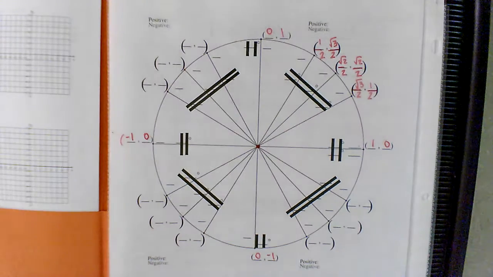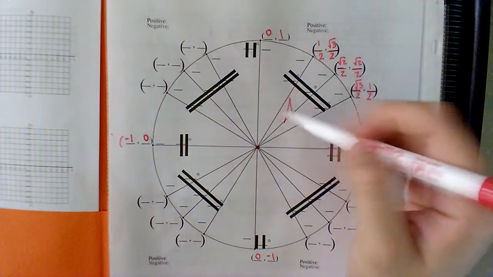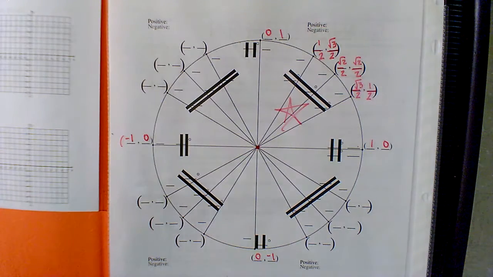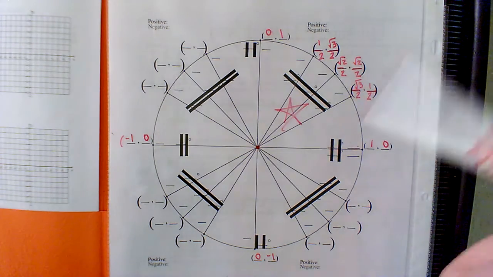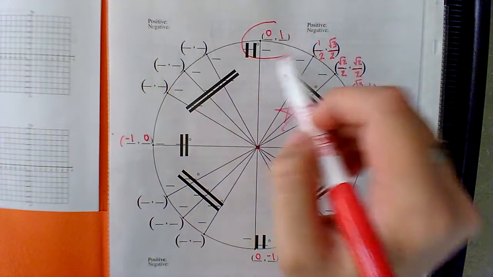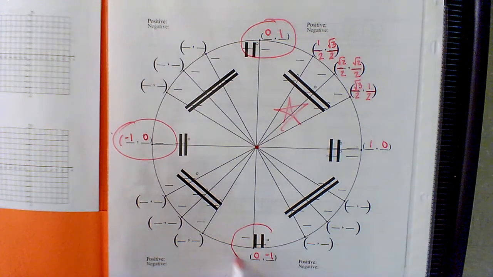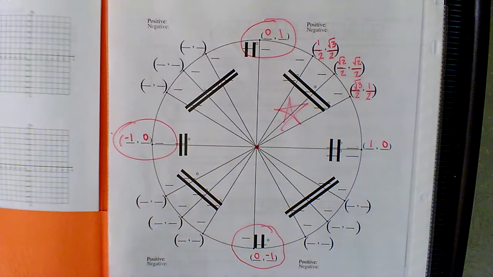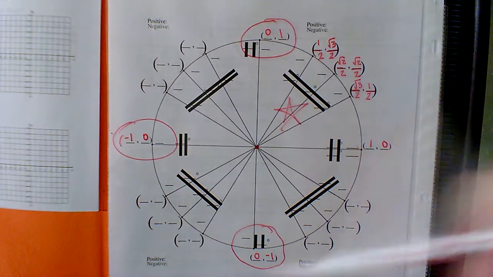Good. Okay, so I'm going to tell you right now, we have to know this first quadrant, everything about it. Eventually the radians and the points. We will also have to know the top point, the left point, and the bottom. We have to know those. The other ones, not so much, but definitely these ones. We're going to go over all of them now.